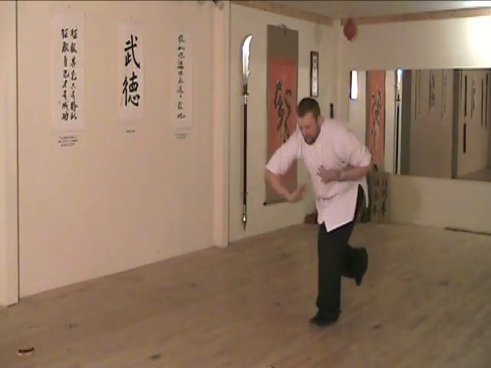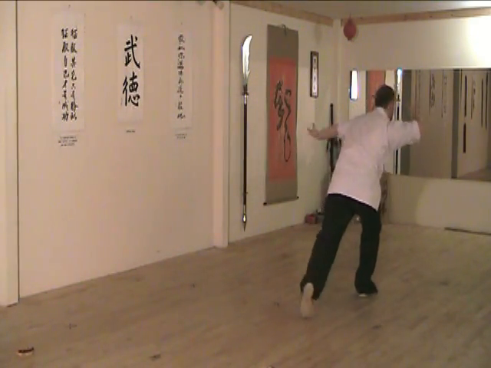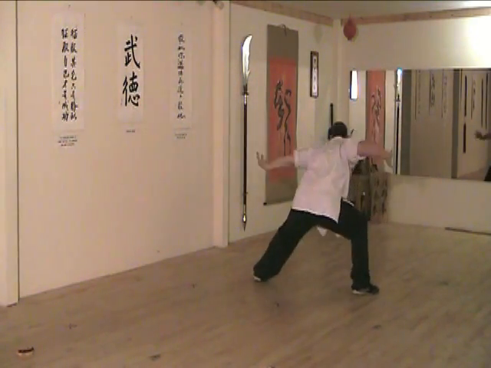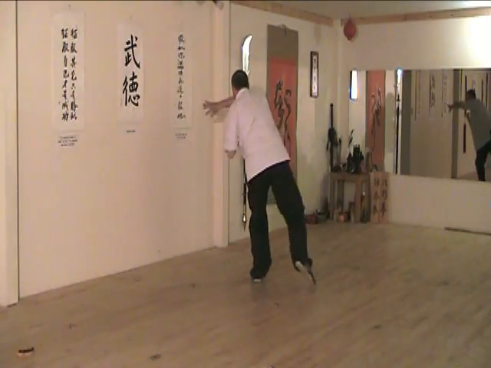I'm going to just do the form nice and slow, really slow, but I'm going to let my hands mirror my feet through the set. So I'm going to start with my 2 teacups. Step up and through. Step up and through. Here's our punch.